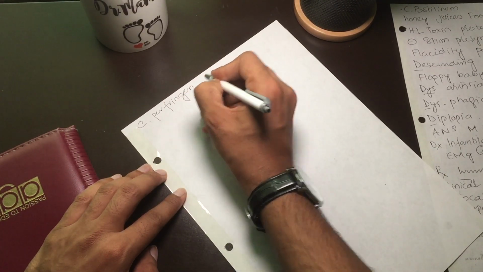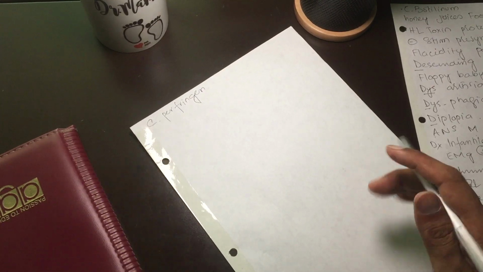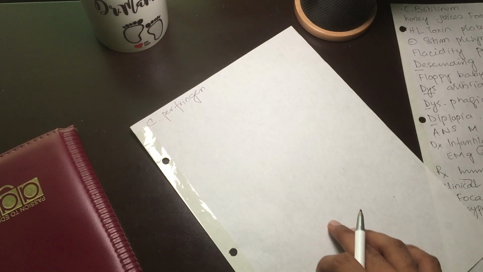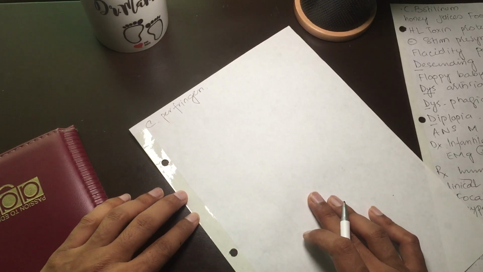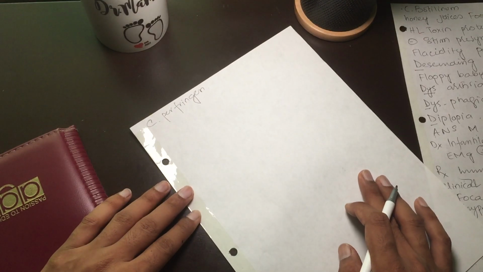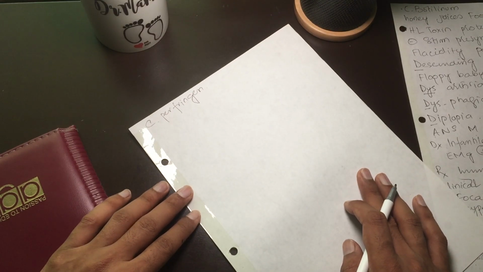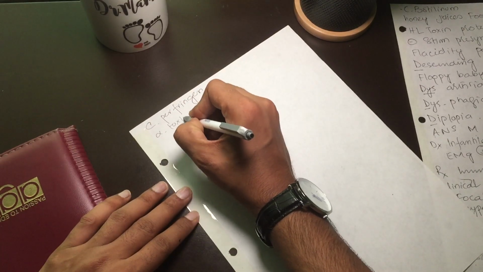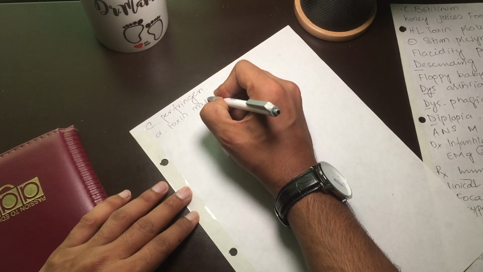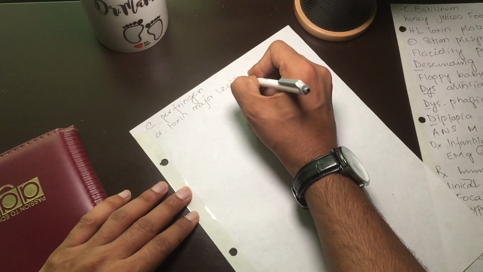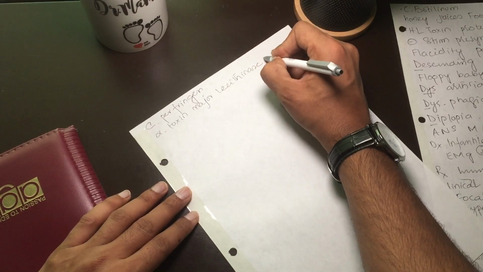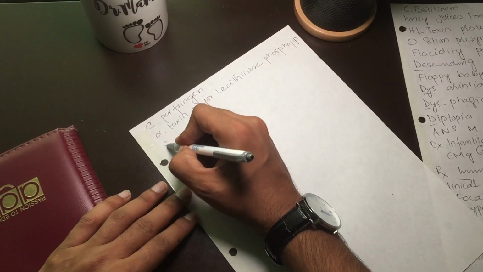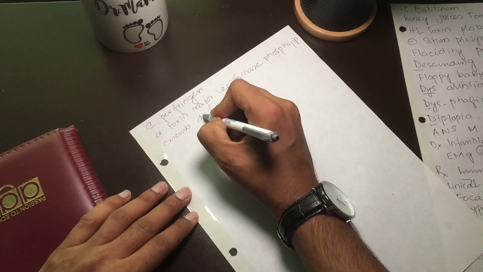perfringens, and this perfringens produces a heat labile enterotoxin. And how does this cause disease? There are two types of perfringens toxins. First one is alpha toxin, which is a lecithinase, a major virulence factor. And this lecithinase, as we know, is a phospholipase, and this phospholipase is a cell membrane degrader.